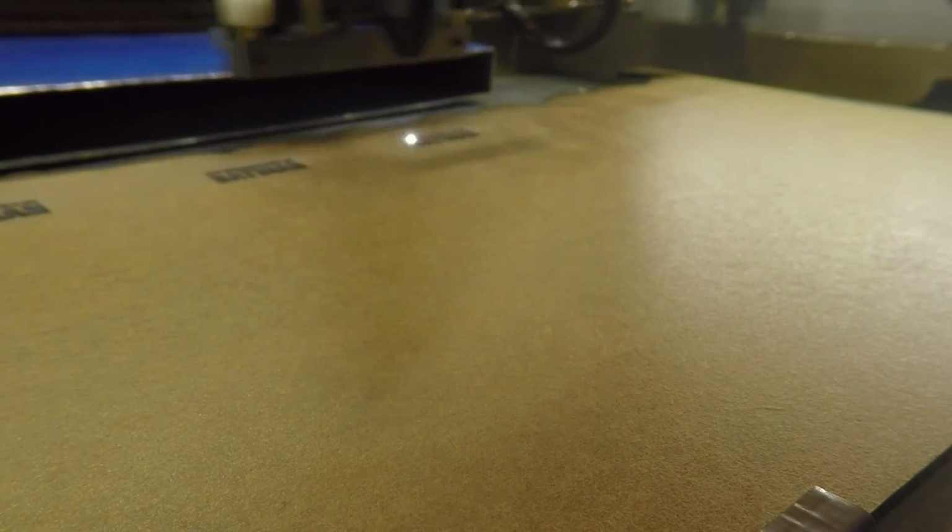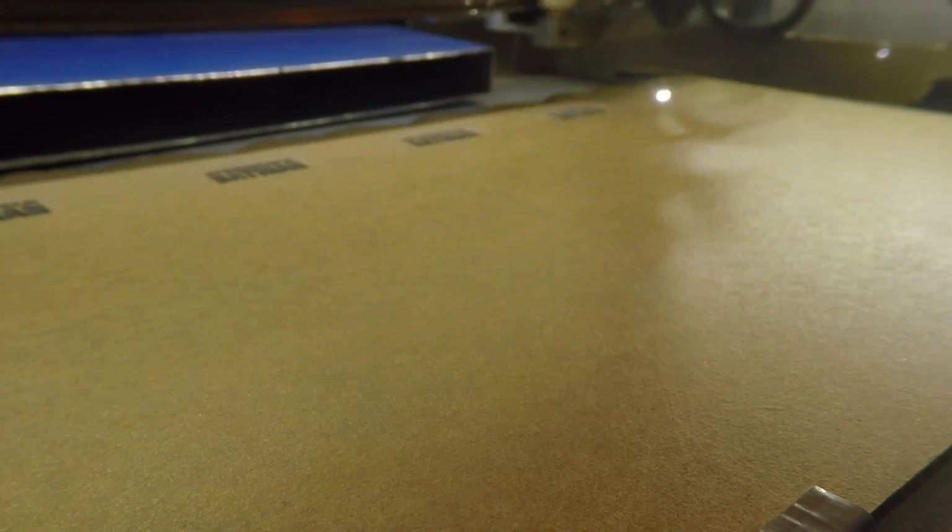And here we go with try number 2 with the engraving settings turned up a whole bunch. I think I'm at about 30% power and 200% speed.